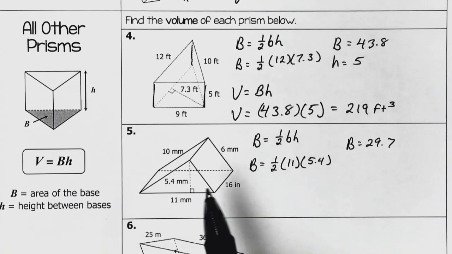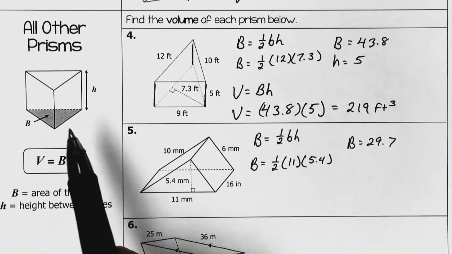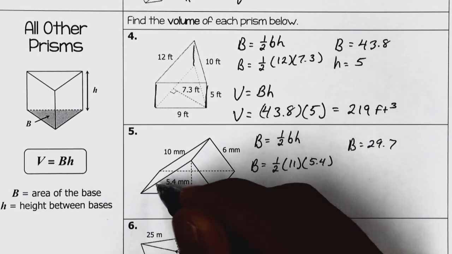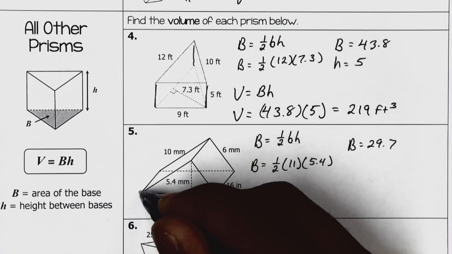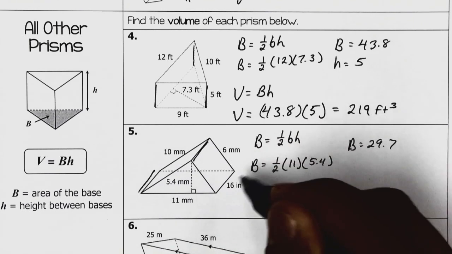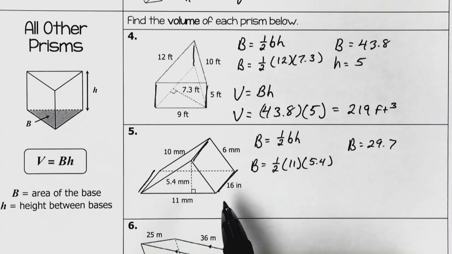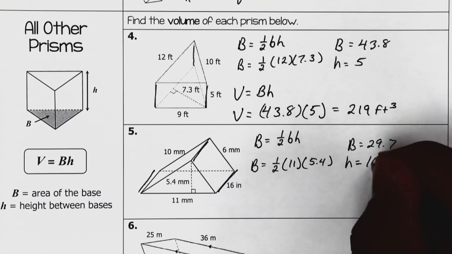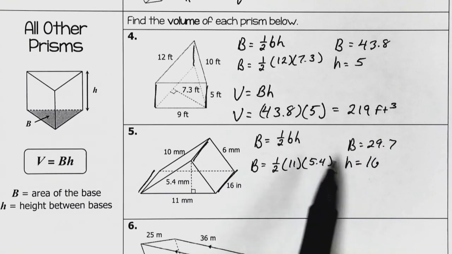All right, now the H right here is the height of the prism. So this is one triangle right here. So all the lengths between the two triangles are this length, and this length. Those are the height. So all three of these are 16. So H is 16. So please don't get this height confused with this height.